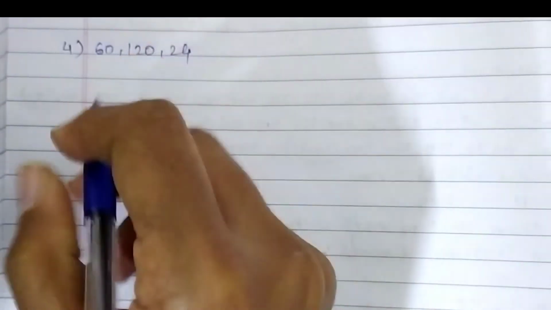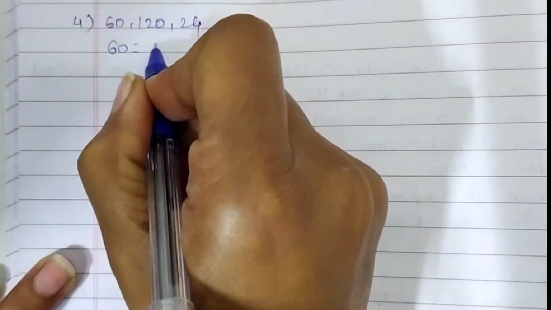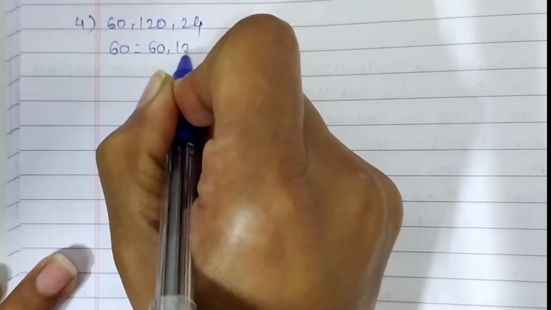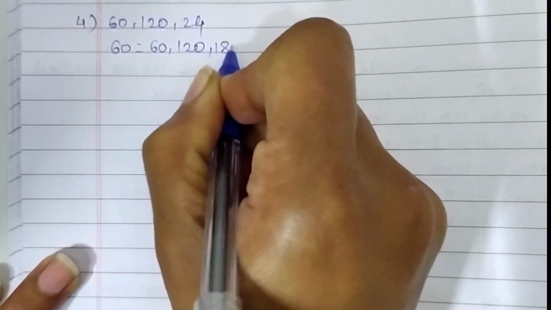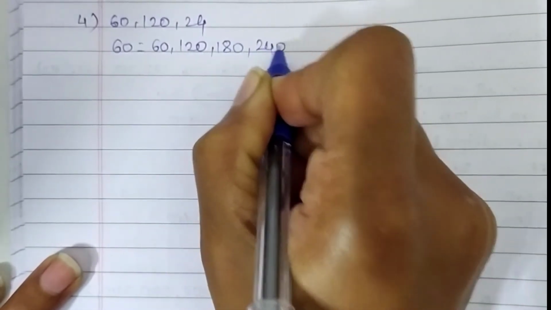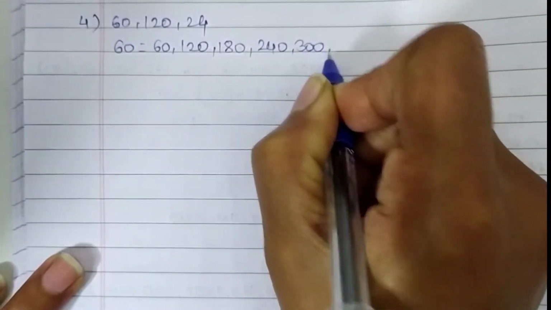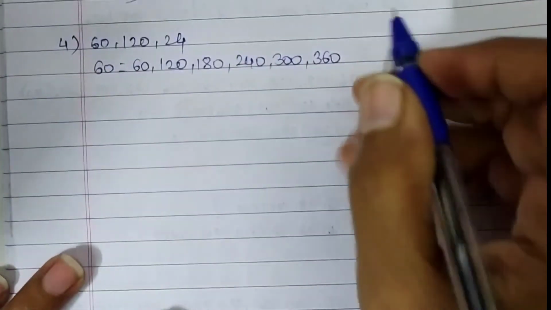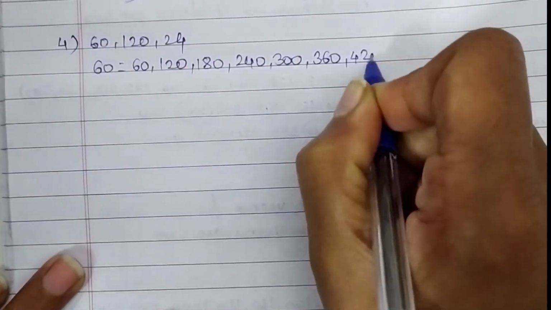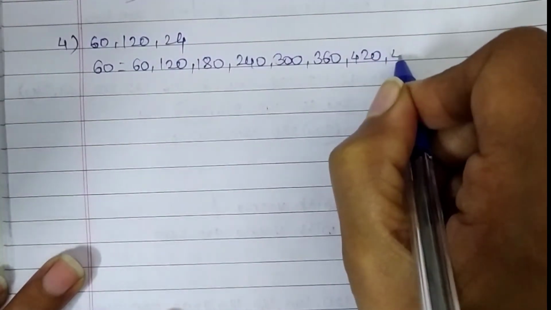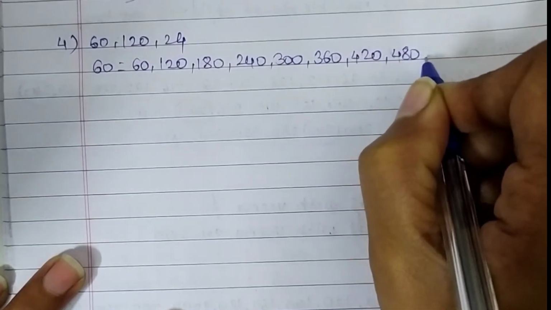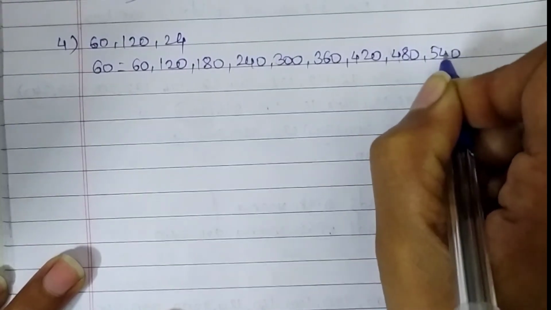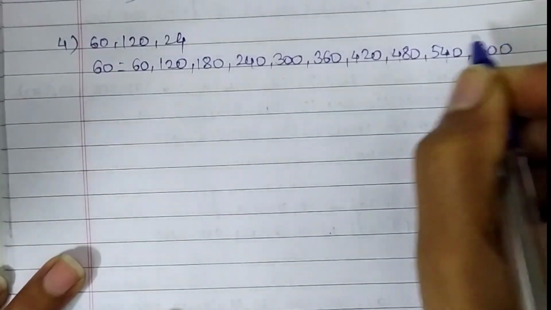60, 120 and 24. Let's write the table of 60 here. 60 ones are 60, 60 twos are 120, 60 threes are 180, 60 fours are 240, 60 fives are 300, 60 sixes are 360, 60 sevens are 420, 60 eights are 480, 60 nines are 540 and 60 tens are 600.